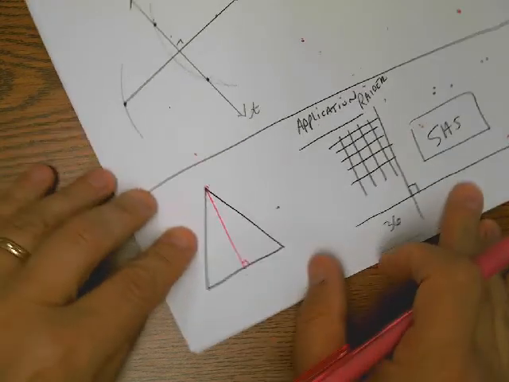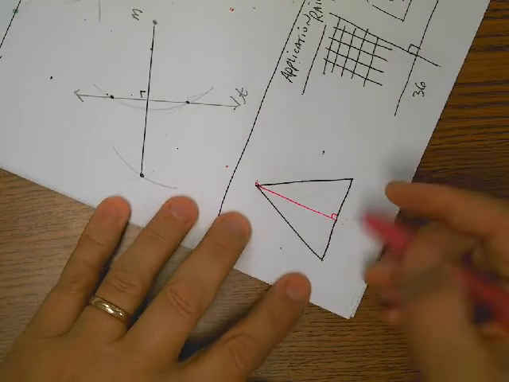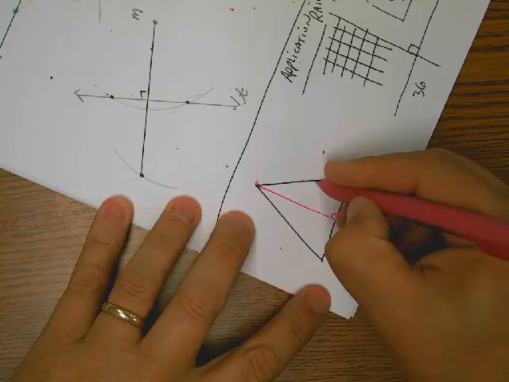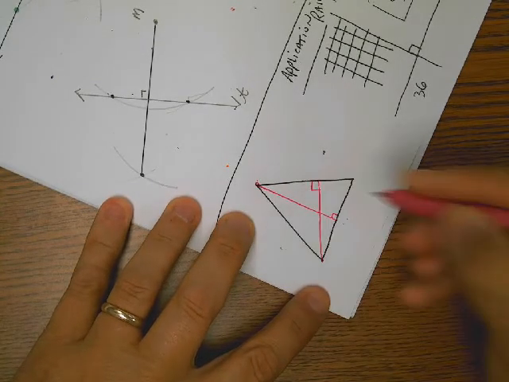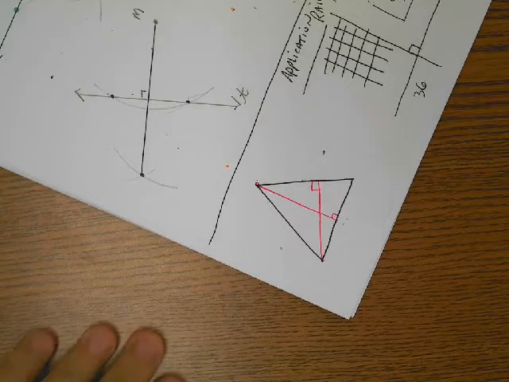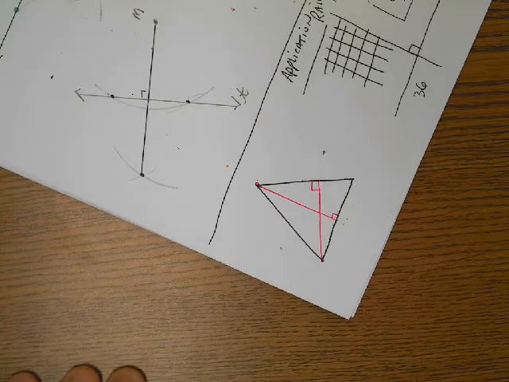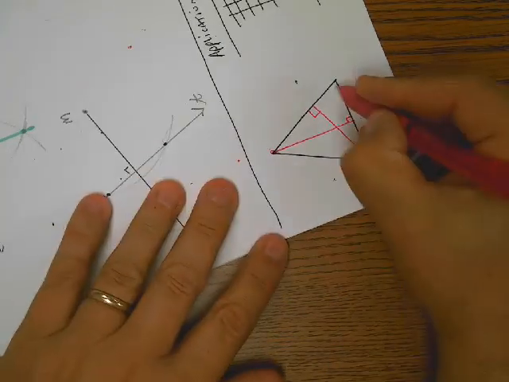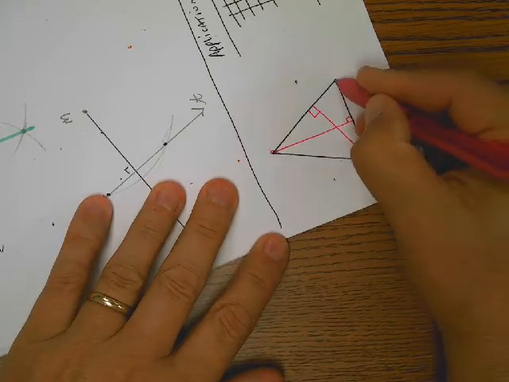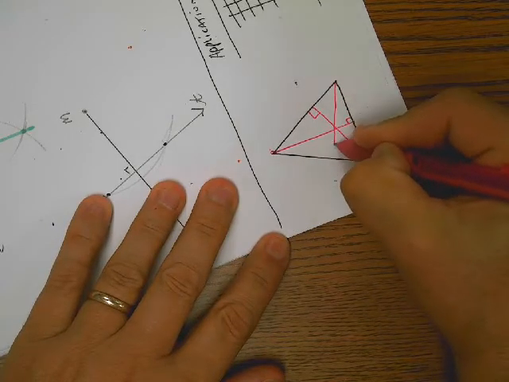Turn your paper. Draw in from this point to this side. Just eyeball it. Now, let's go from this point to this side. Eyeball it.